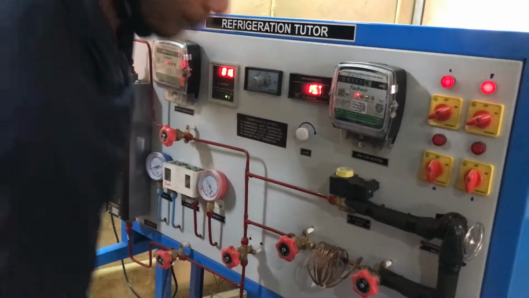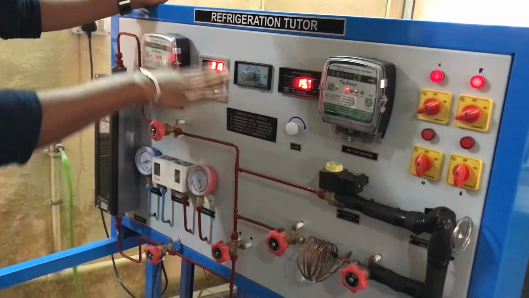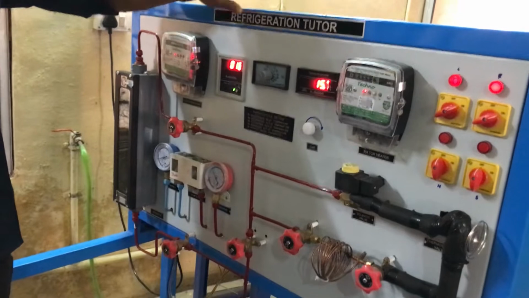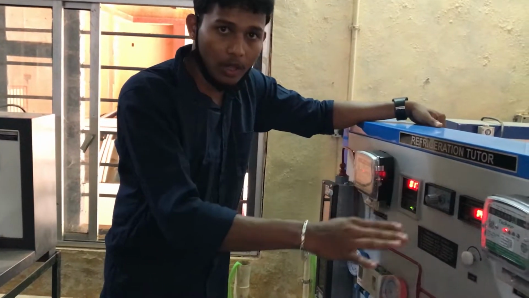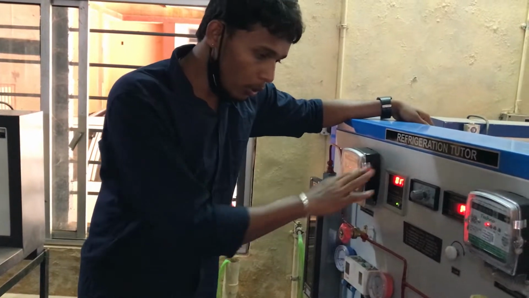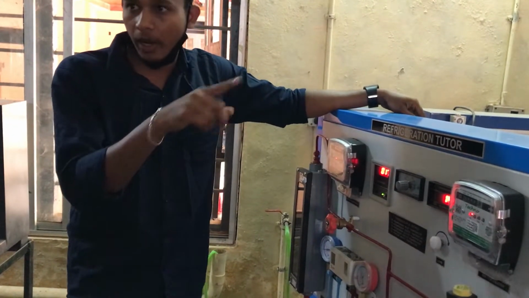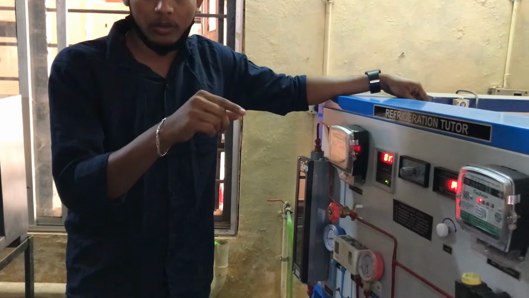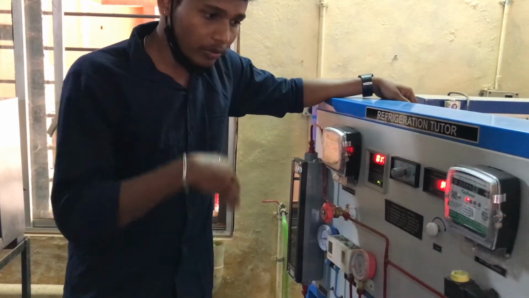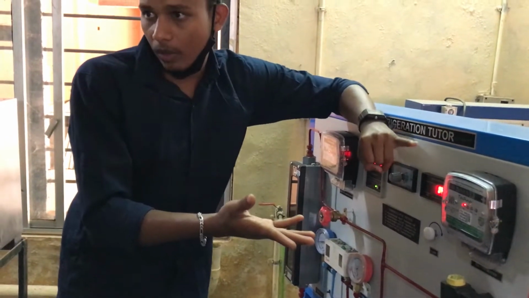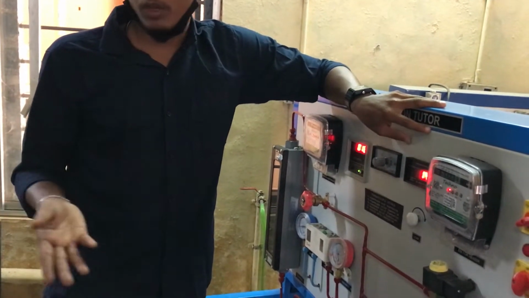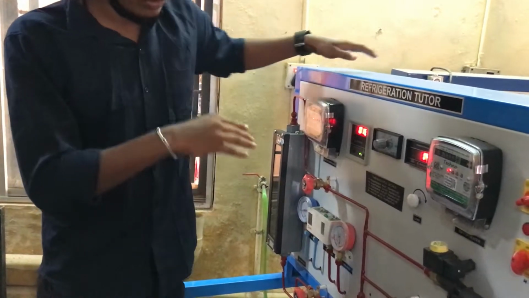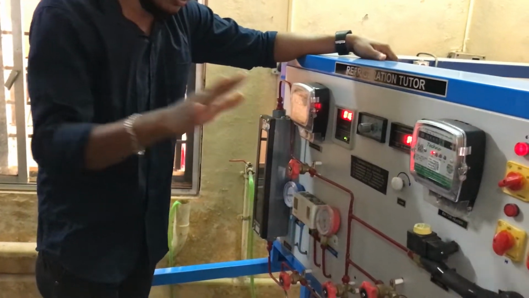So this is the normal procedure of the refrigeration tutor. When the equipment is started, at the same time you have to note down the initial readings, at 0 minutes. If you want a second reading, take it after 5 minutes or 10 minutes, based on your requirement.